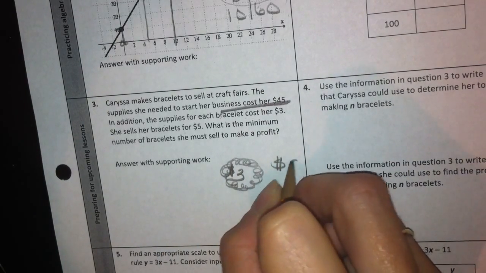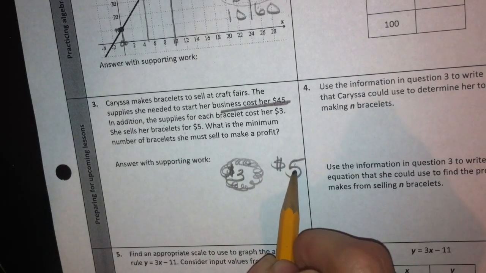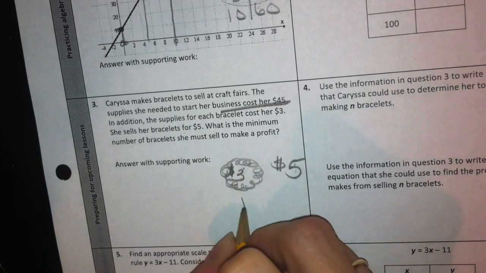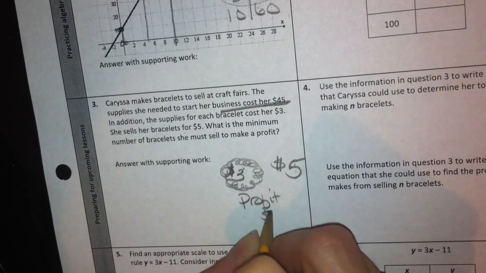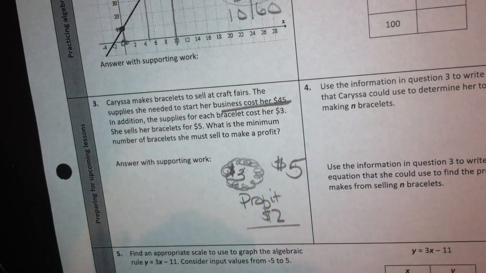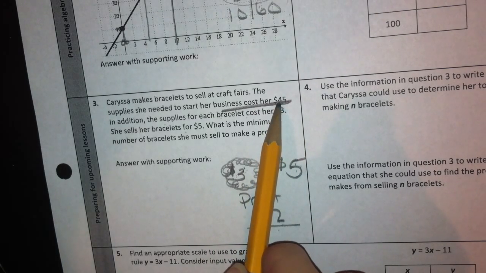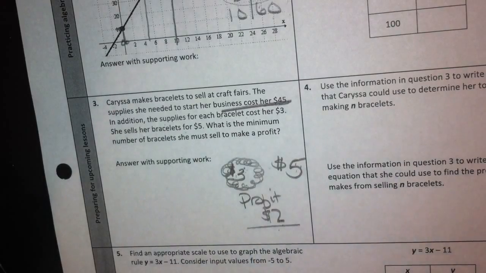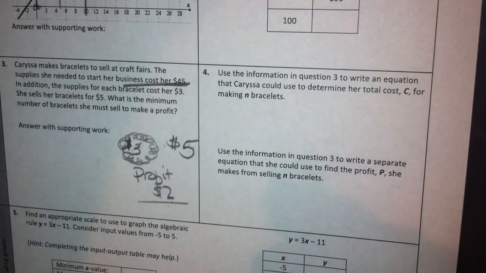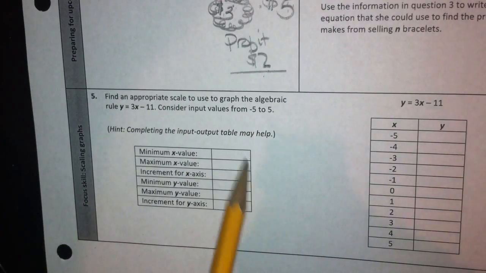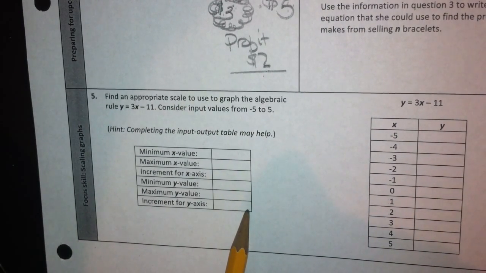Now, if I sell it for $5, 3 of these $5 have already been used up in the cost. So really, I'm only profiting $2 per bracelet. So the profit I get from each bracelet is really only $2. Think about how many you're going to have to sell to make up for the $45 that you already spent, and then think about how many you'd have to sell just to make a profit, more than break even. And then you're going to use that one to get this one.